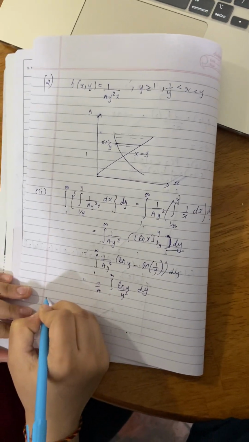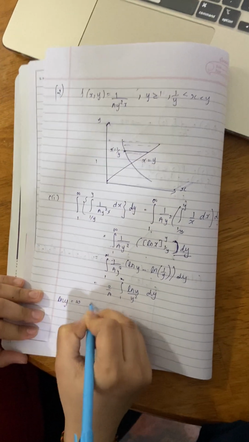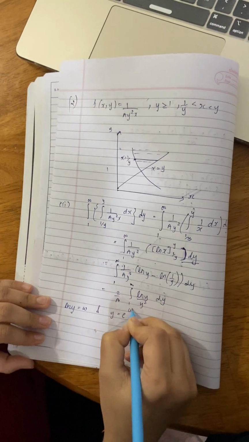We are supposing ln y equals w and y equals e raised to w.